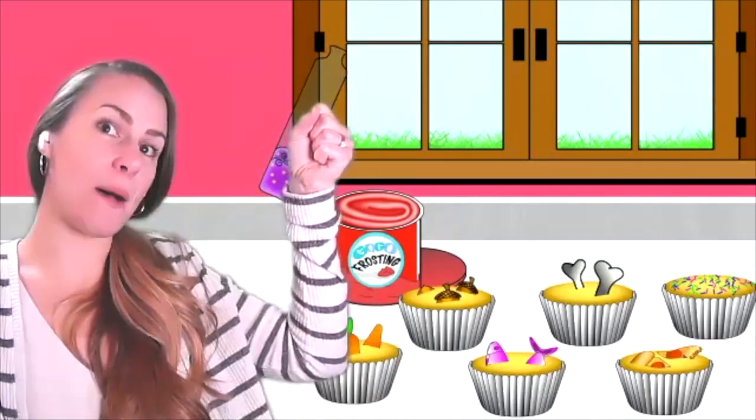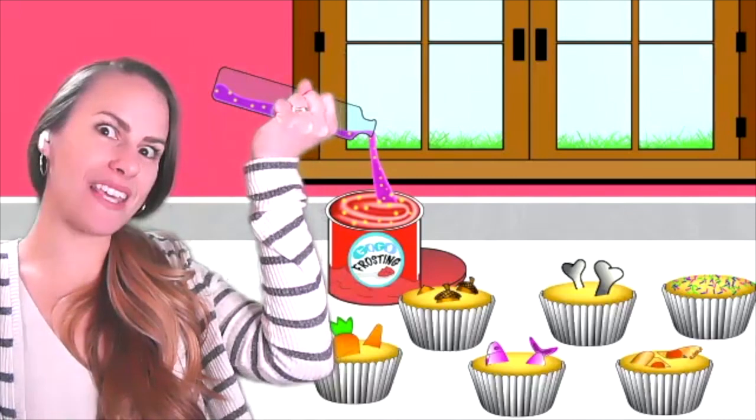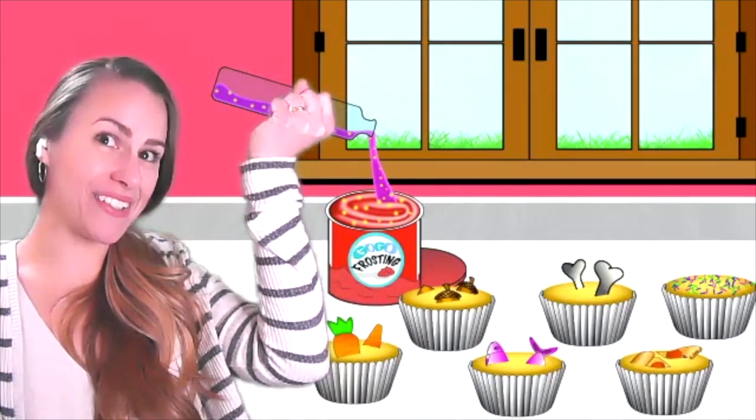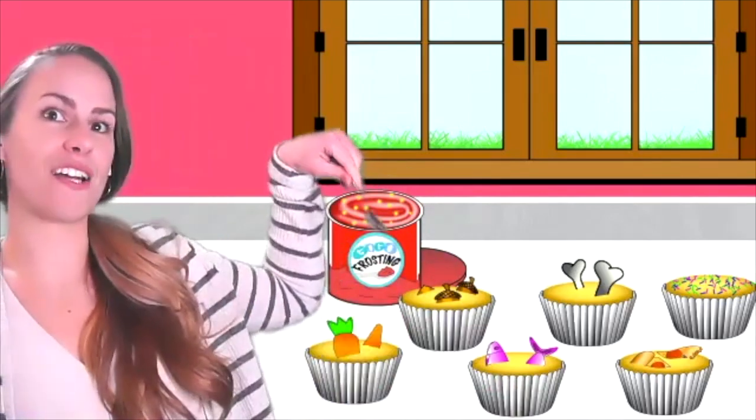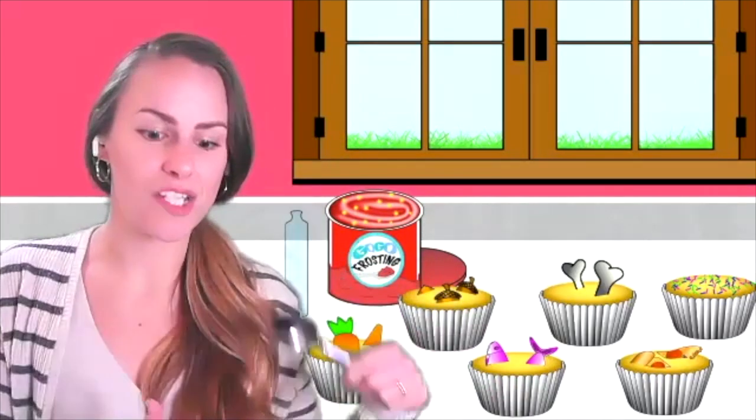It's worth a try. Dump the potion. It's making that frosting really magical. I really hope this works. So you can have a spoon ready because we're going to dip the spoon in the frosting and you're going to prompt your child to tell you what to do. Dip it in the frosting.